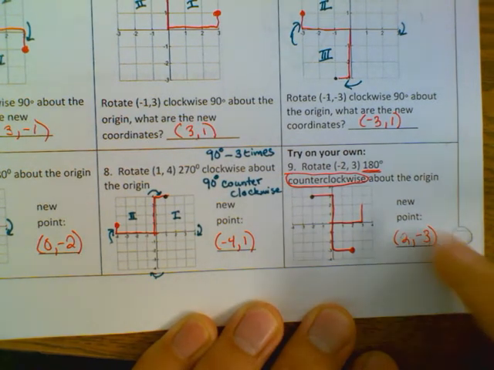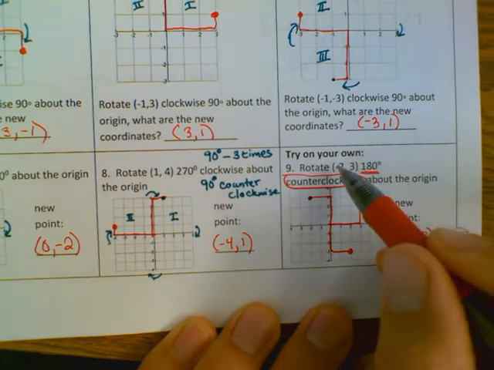I want you to start summarizing what happened. What happened to the X and Y values this time?